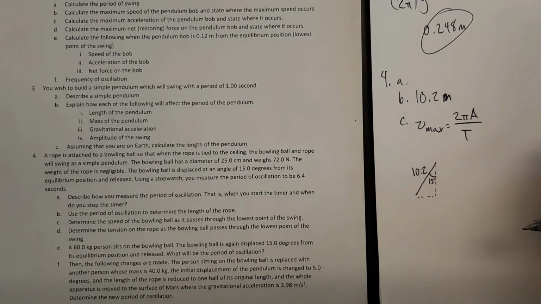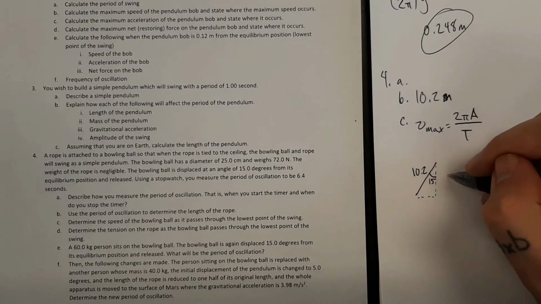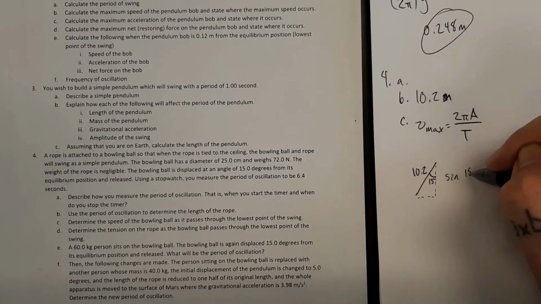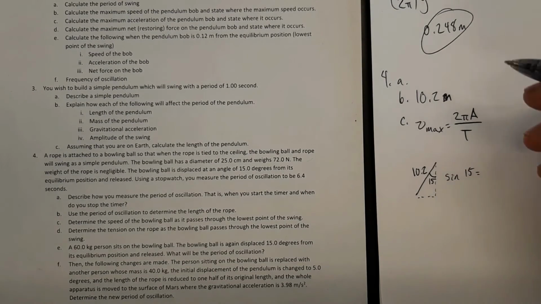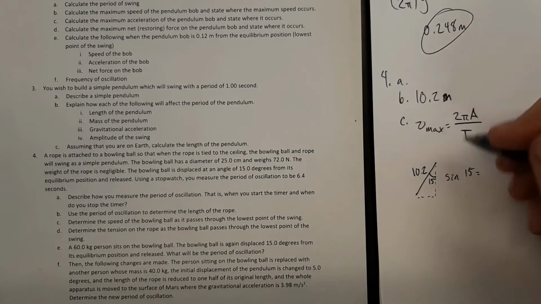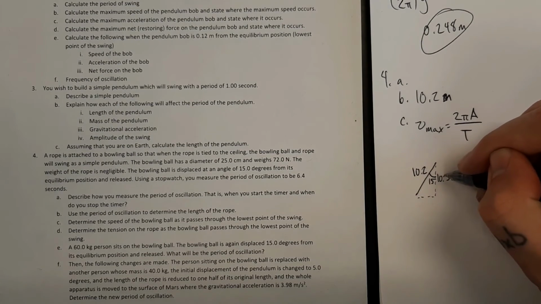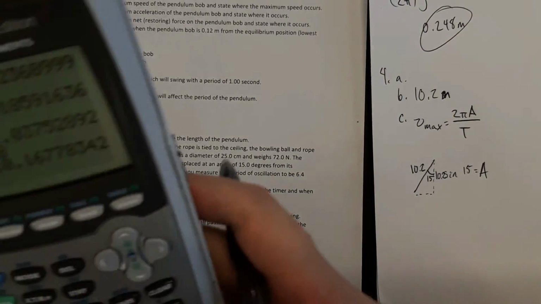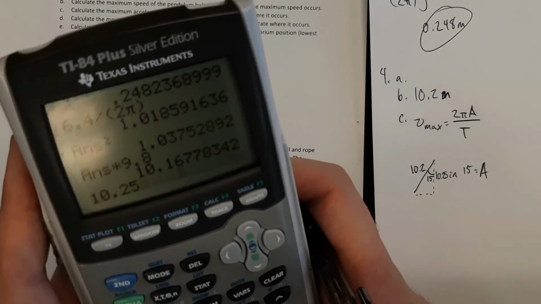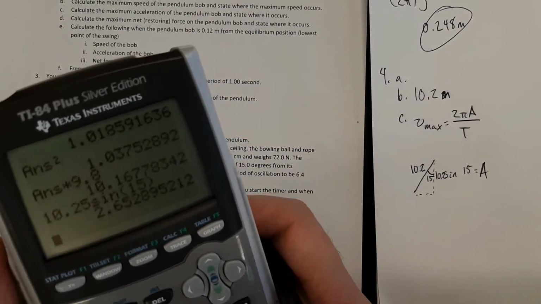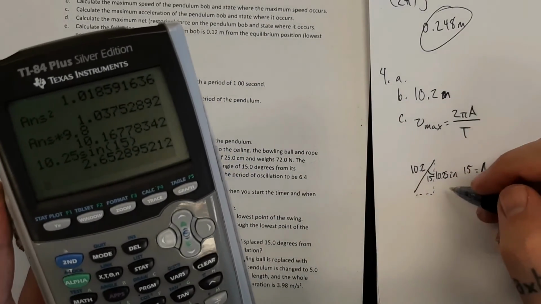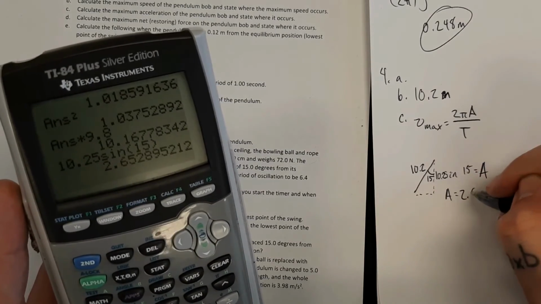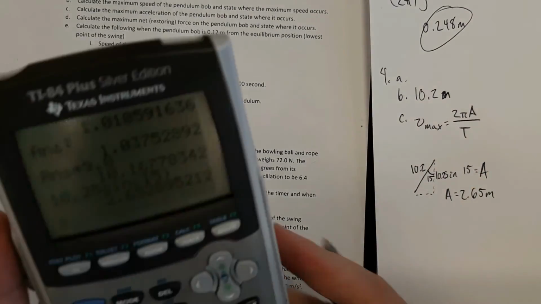We're looking for this opposite side, which means that we're going to be using sine. Okay, so sine of our angle, so sine of 15 equals opposite over hypotenuse. We're looking for the opposite side, so I'm just going to multiply that hypotenuse over. So 10.2 times the sine of 15 equals that amplitude. There we go. So we've got an amplitude of 2.65 meters.